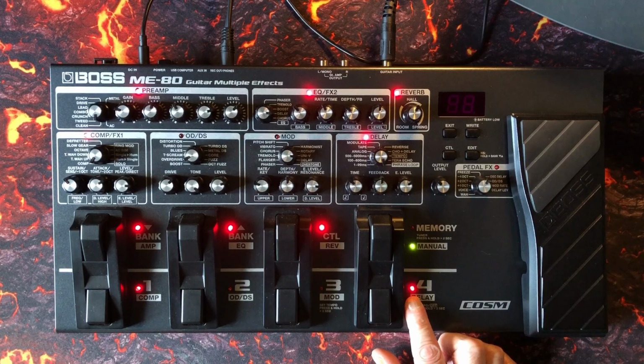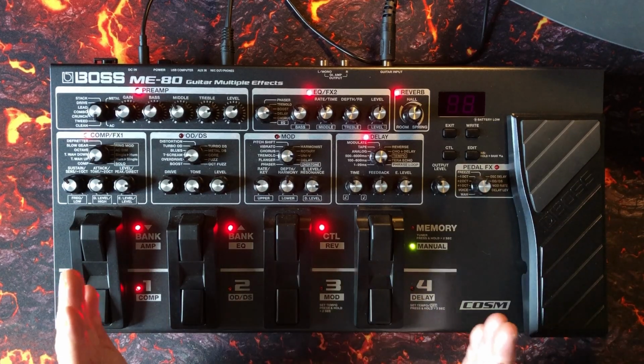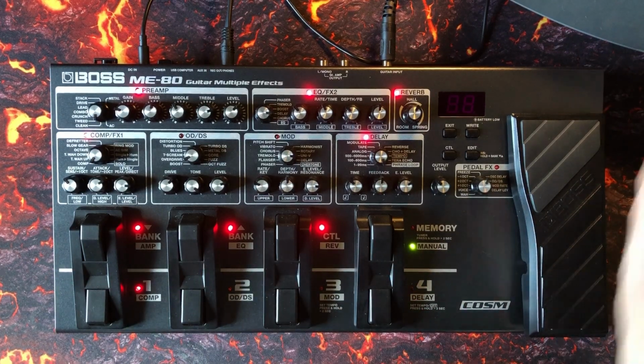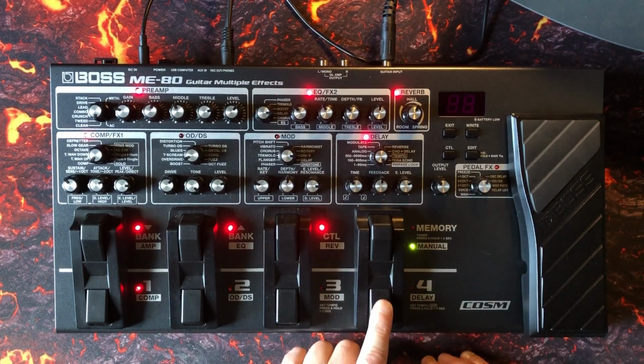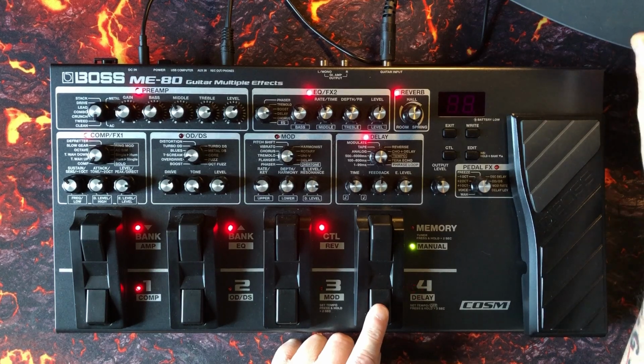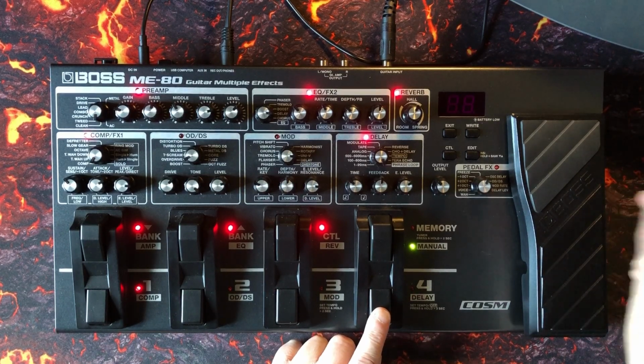You'll see this little red light flashing. Then you can dial in a sound because you're in manual mode. Now, I'm not using a guitar for this because I have to have it on a table and I need to hit this as I start to play. So I'm using a little synth, and that's the sound that's on the synth.